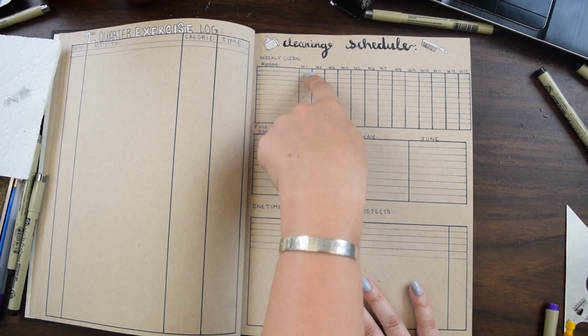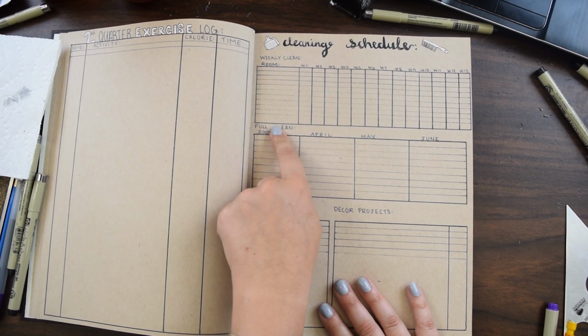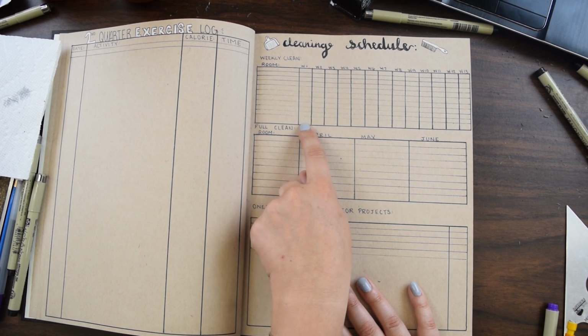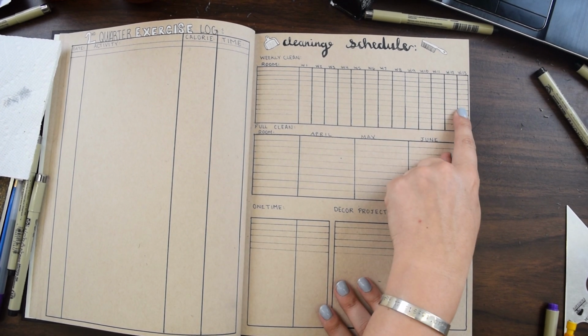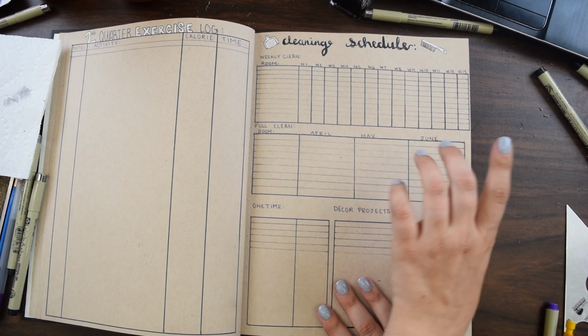If I got it done on Tuesday, I'd put Tuesday's date. So I make sure every single room will get spot cleaned every single week. And then that'll go forward through all the weeks for the next 3 months.